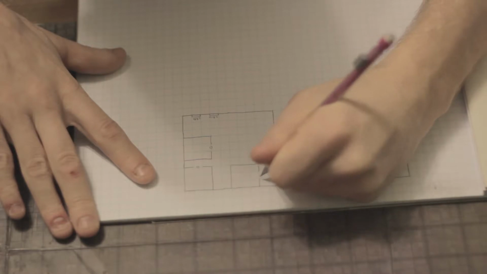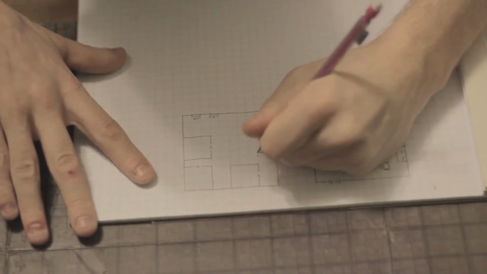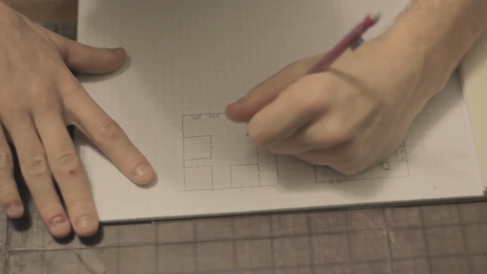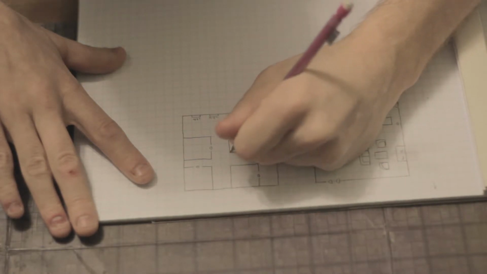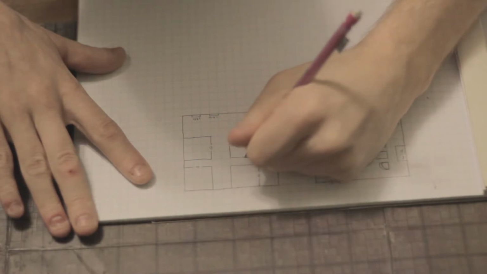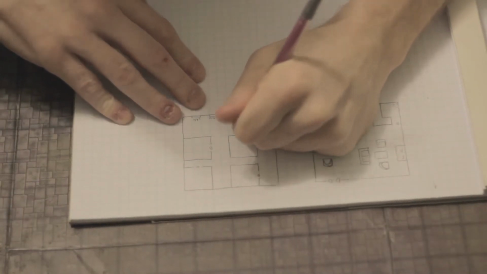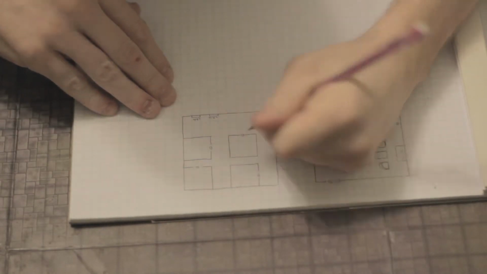Put the door on this side. And we can do a room in the center. Nearly center anyways. And maybe this door is on this side. That could work. Okay.